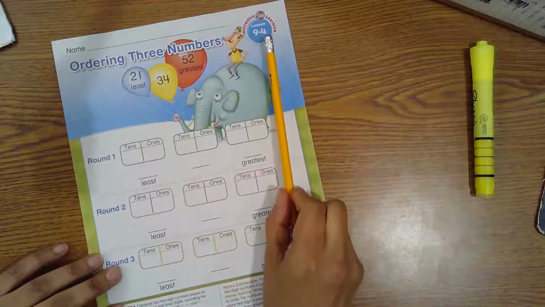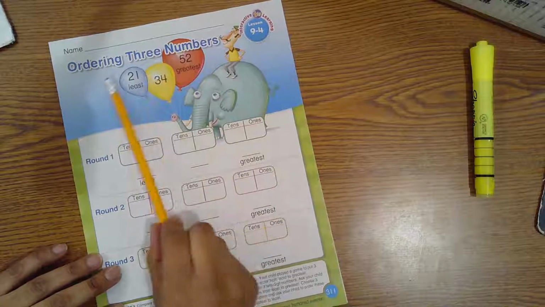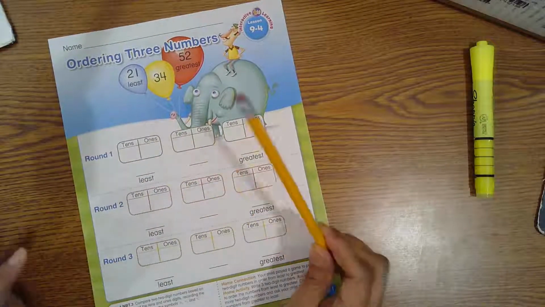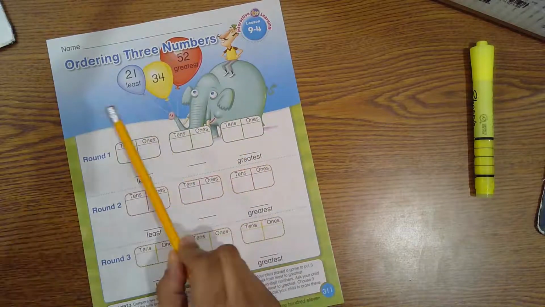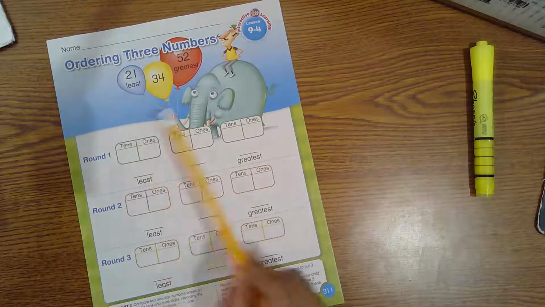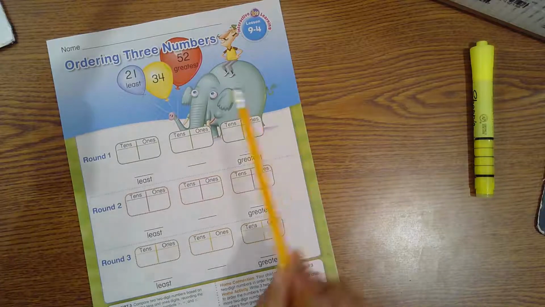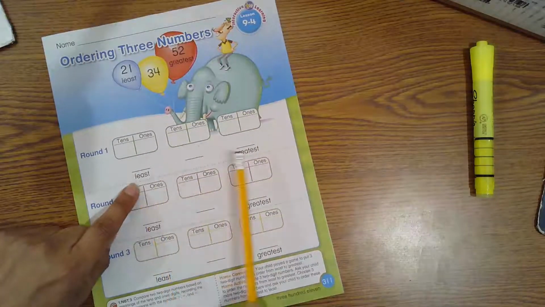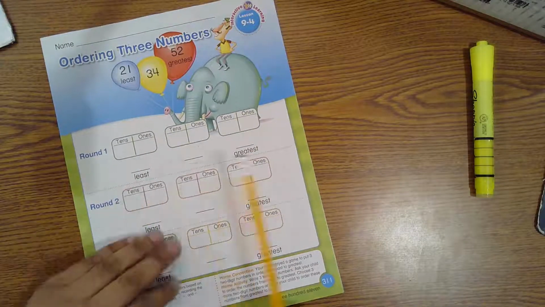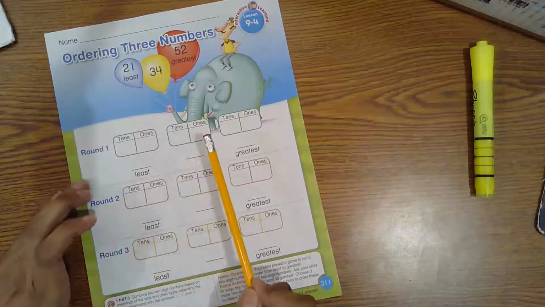We are in lesson 4, topic 9, ordering 3 numbers. For this lesson, we'll be practicing what we learned before. We're going to compare or put 3 numbers in order, starting either from the least to the greatest, as it's written for us, or the opposite, from greatest to the least.